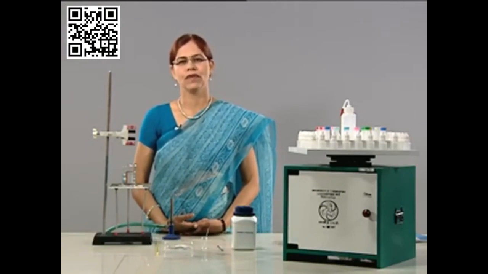Let's do the beautiful. In the previous experiment, we have already performed the boiling point of an organic compound. Now we are going to perform one more experiment, which is again a characteristic of a compound. Let's determine the melting point of an organic compound.